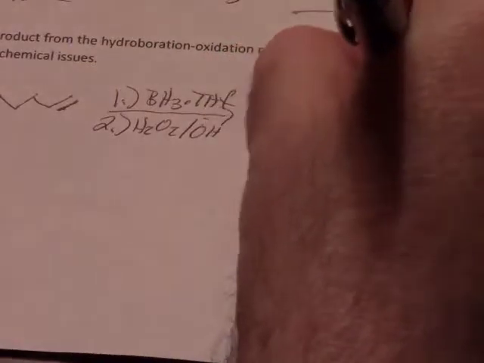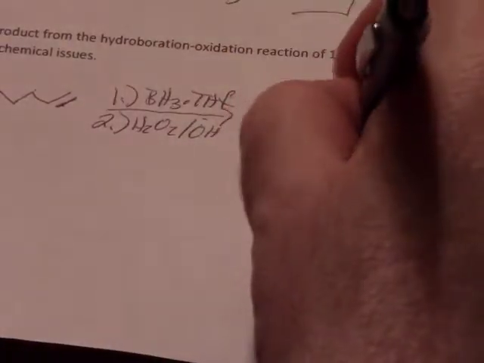Question 9 was taking 1-octene and doing the hydroboration oxidation reaction. So 1, 2, 3, 4, 5, 6, 7. There's 1-octene. And the hydroboration oxidation reaction is BH3, THF, followed by hydrogen peroxide and base. And we end up generating the 1-octanol, so it's an anti-Markovnikov addition.